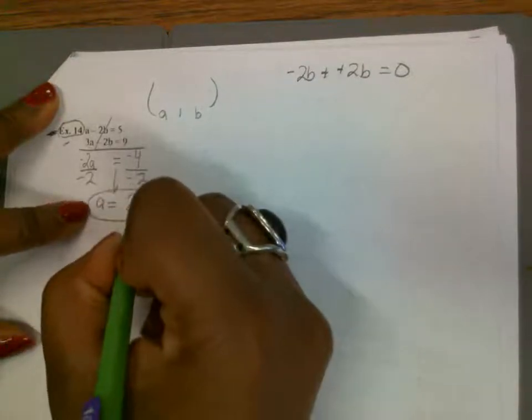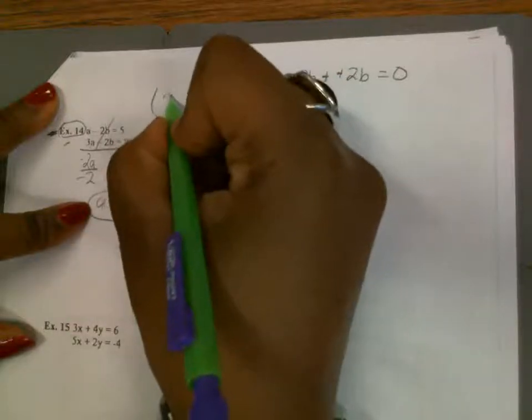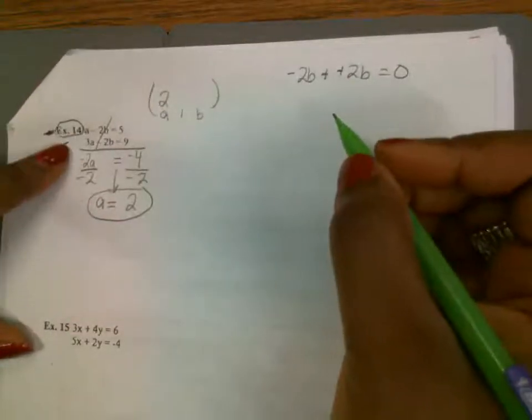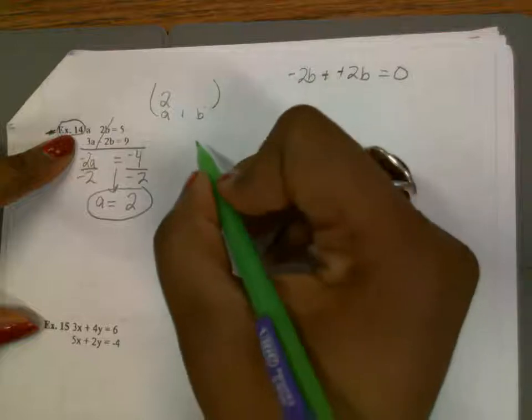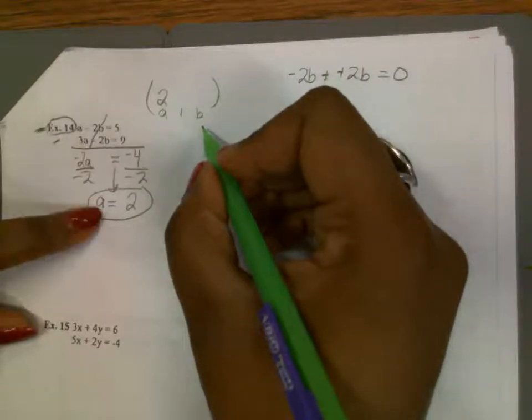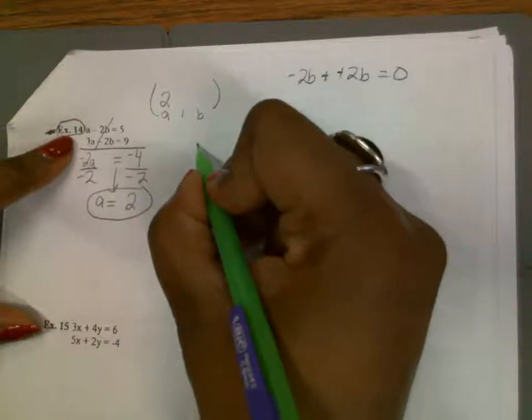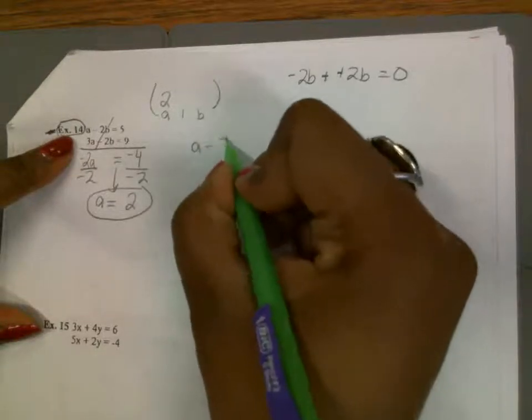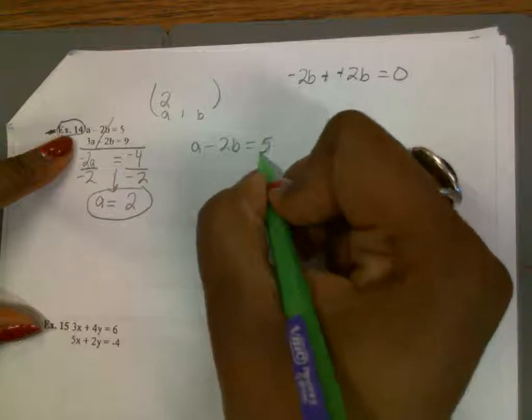So A is equal to 2. Okay? All right, so now we got B. In order to find B, I'm going to substitute A into one of the easier equations. I'm going to use the first one. A minus 2B is equal to 5.